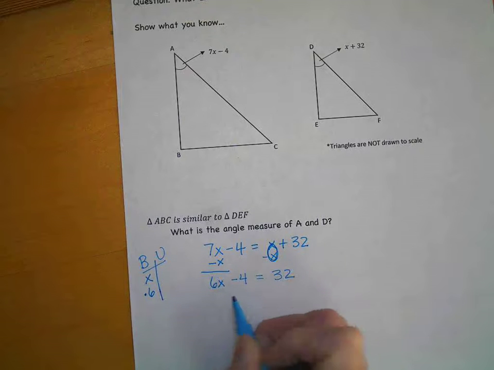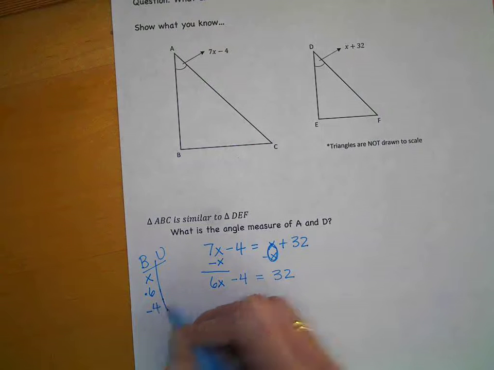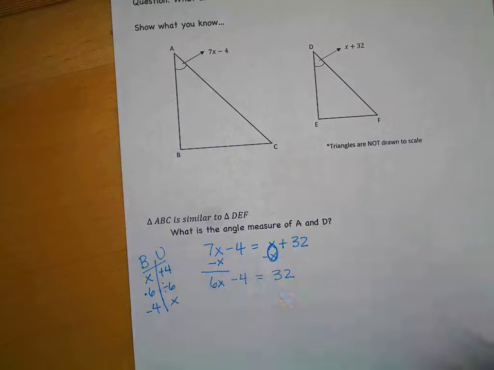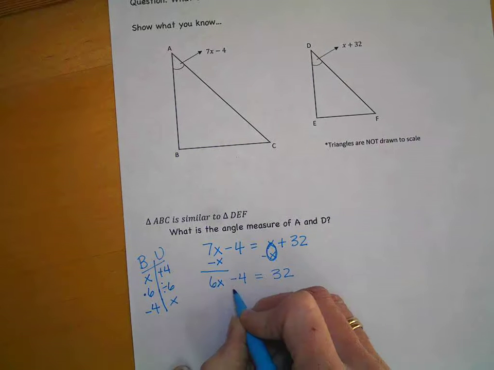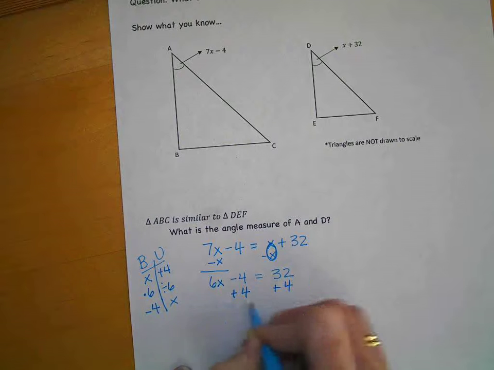And then this, if we remember, subtraction is the same as adding the opposite. I am subtracting 4. So I need to add 4, divide by 6, and then I'm left with x. So let's give it a try. We're going to add 4 to both sides.